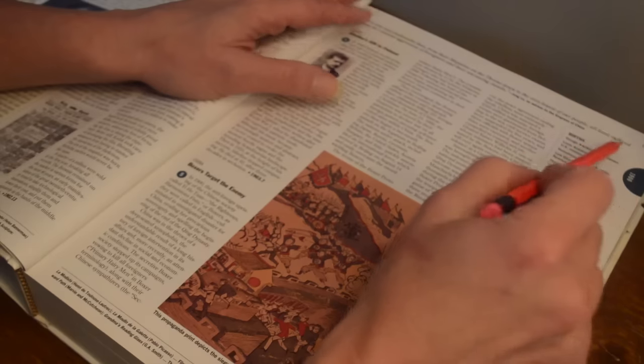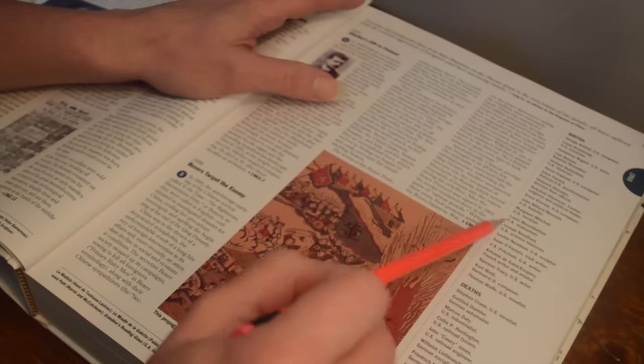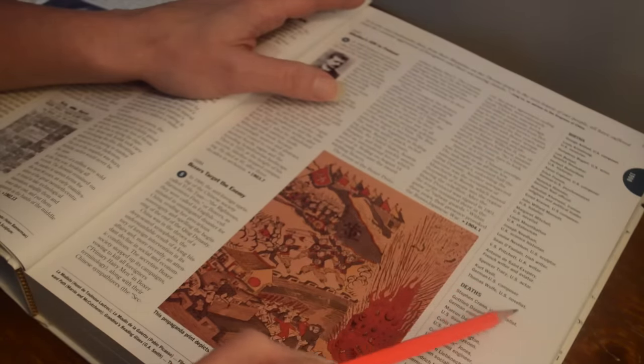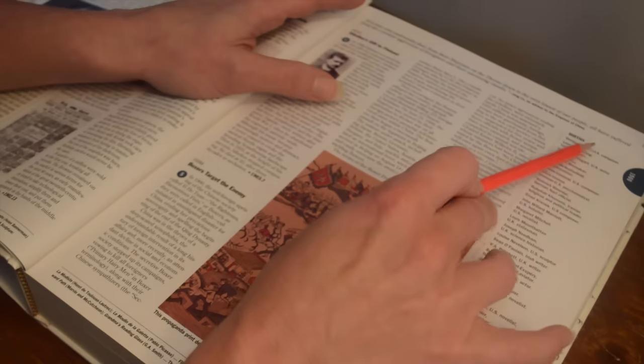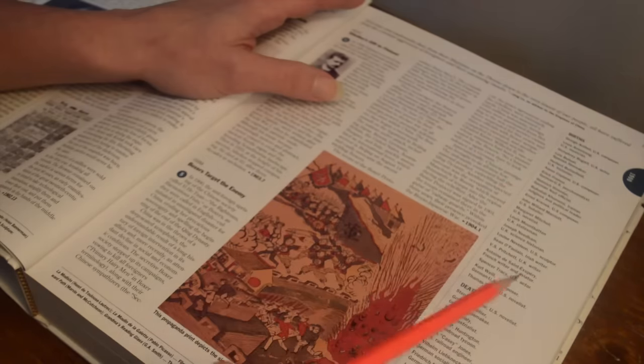And this book also lists some famous births and famous deaths. I don't think there's any names that I recognize except for Oscar Wilde, an Irish writer, died this year.